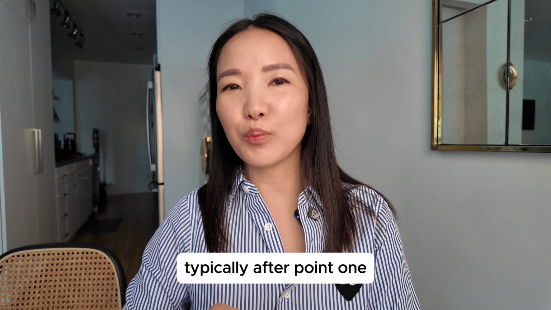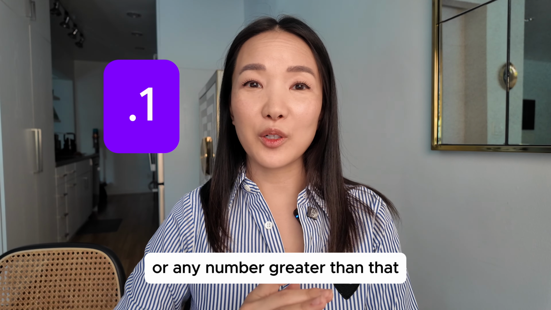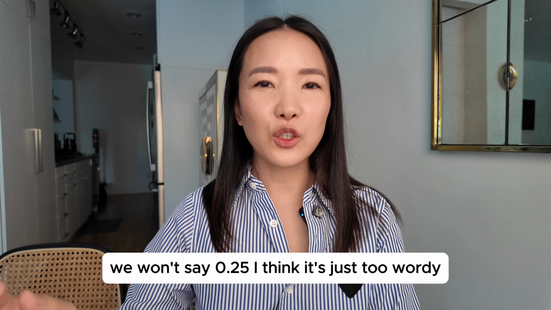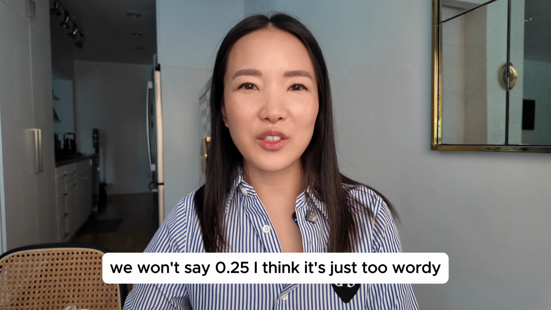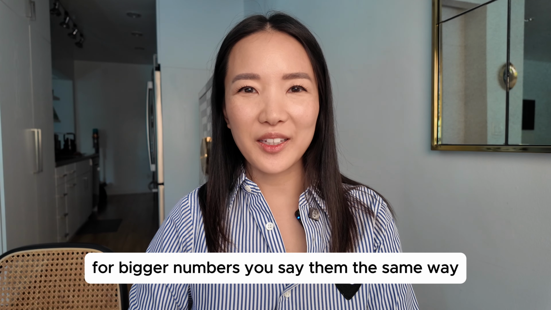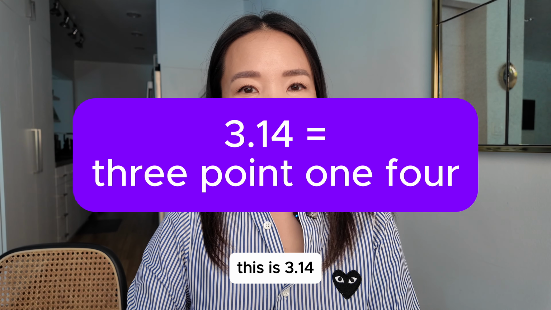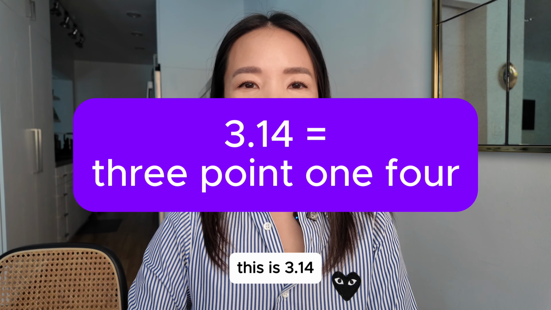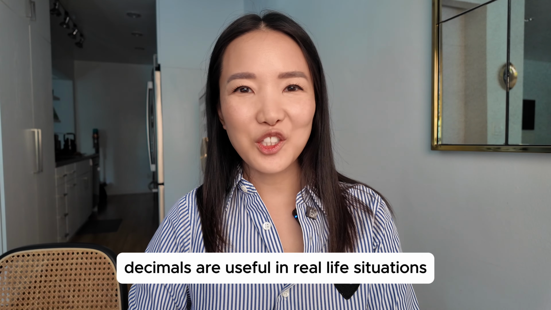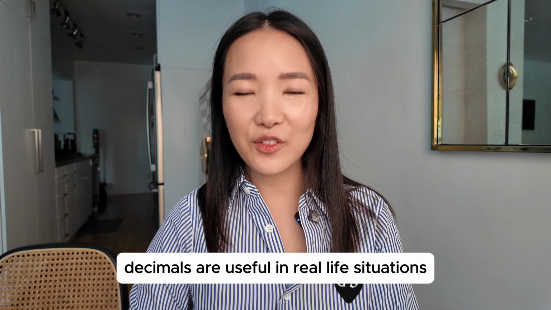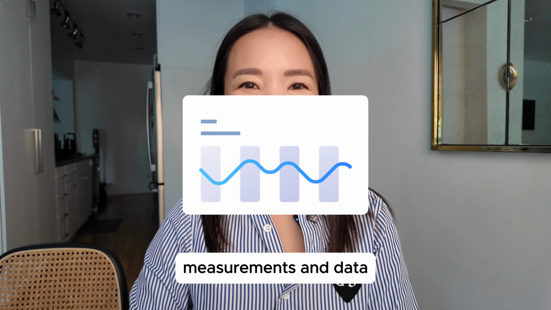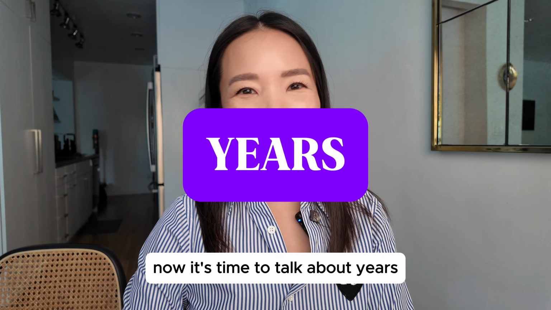Typically, after 0.1 or any number greater than that, we won't say 0.25. I think it's just too wordy. For bigger numbers, you say them the same way. For example, this is 3.14. This is 7.89. Decimals are useful in real-life situations, such as with money, measurements, and data. Now it's time to talk about years.